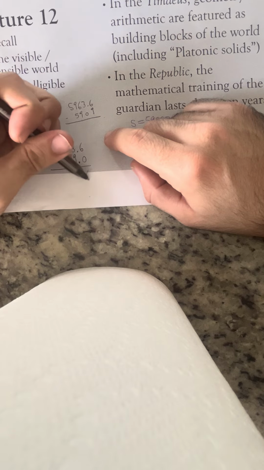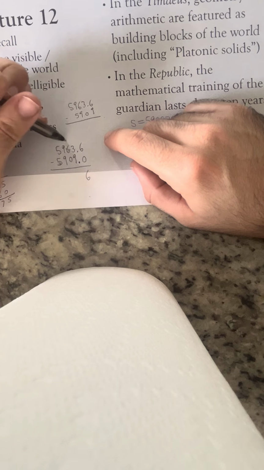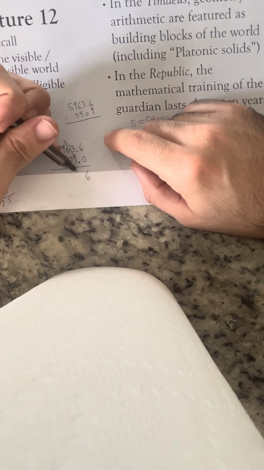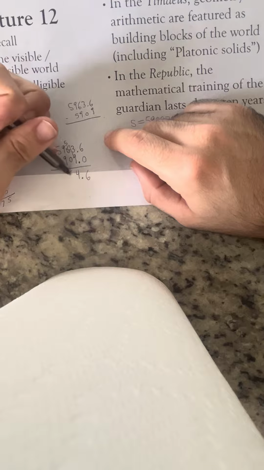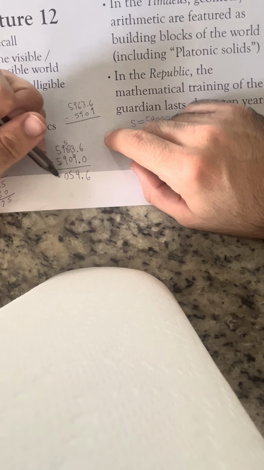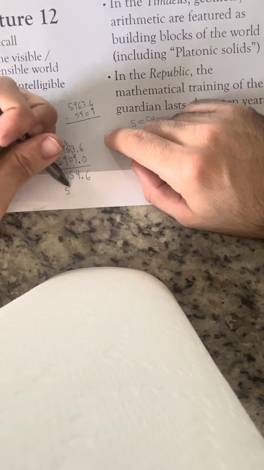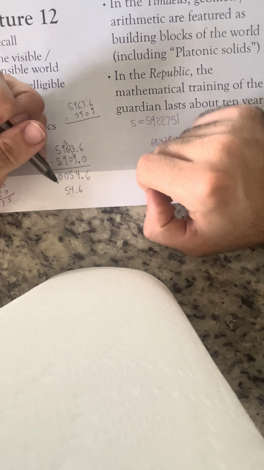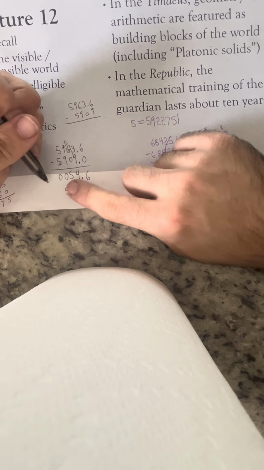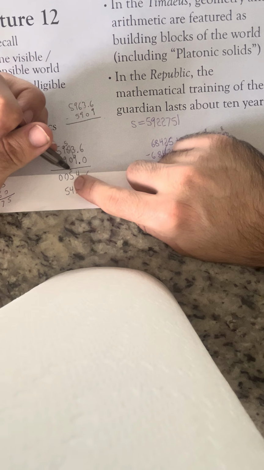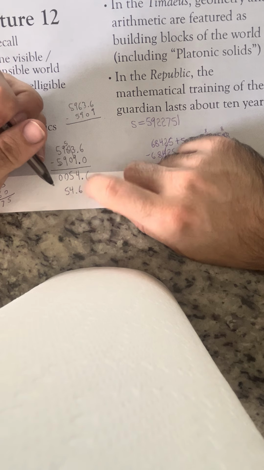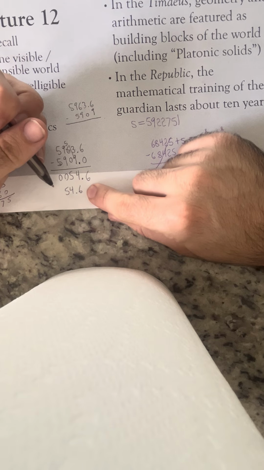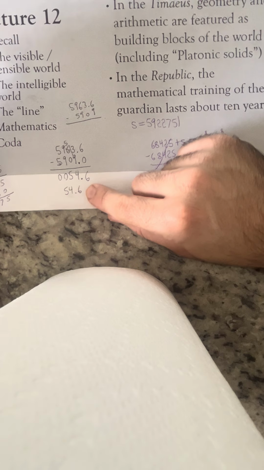6 minus 0 is 6. 3 minus 9 can't do. 13 minus 9 is 4. Remember, carry the decimal point. 5 minus 0 is 5. 9 minus 9 is 0. 5 minus 5 is 0. So your answer is 54.6. And again, if you start with zeros to the left of the decimal point, you don't have to write the zeros. So your answer should have been 54.6. You got 53727, which is way off.